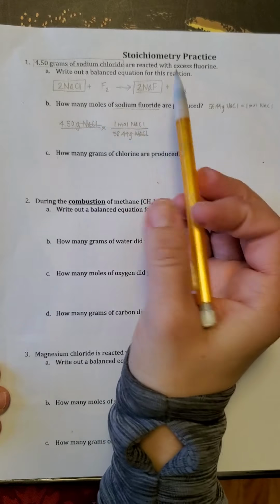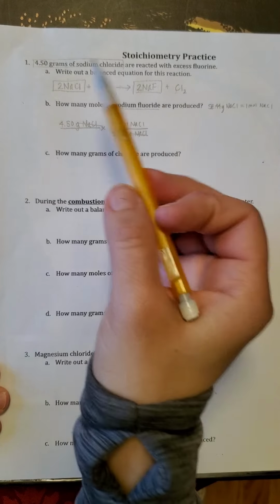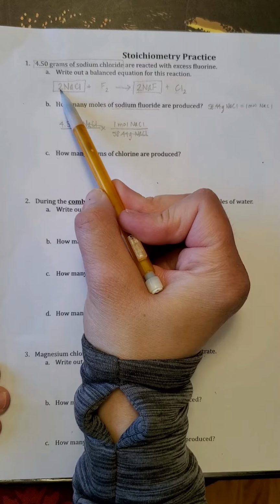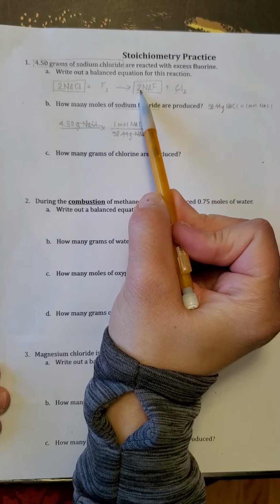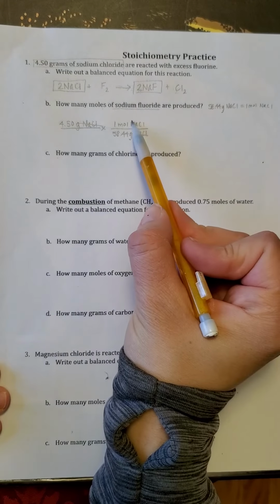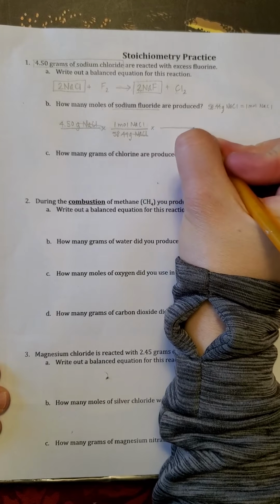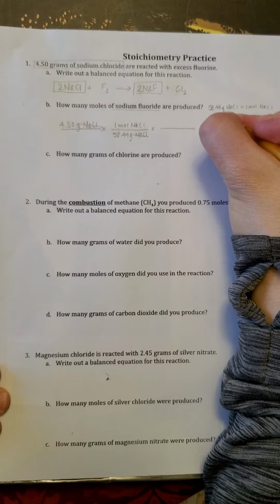The problem is asking how many moles of sodium fluoride will we make. Well, we know that for every 2 moles of NaCl that goes in, we're going to produce 2 moles of NaF. So we can use that 2 to 2 mole ratio because we're currently in the unit of moles. So now we're ready to use that mole ratio.